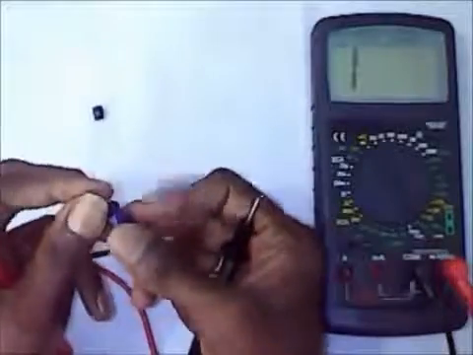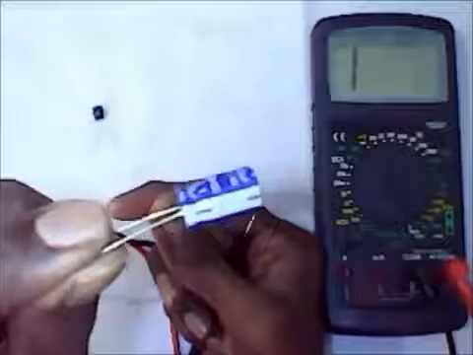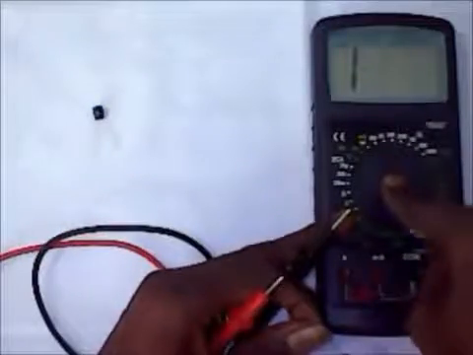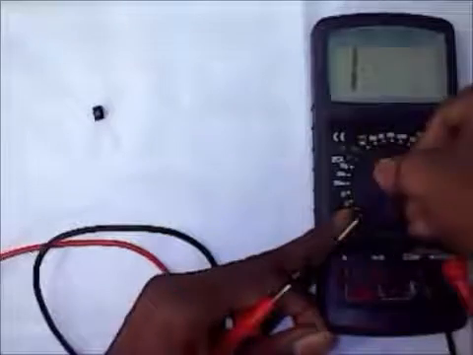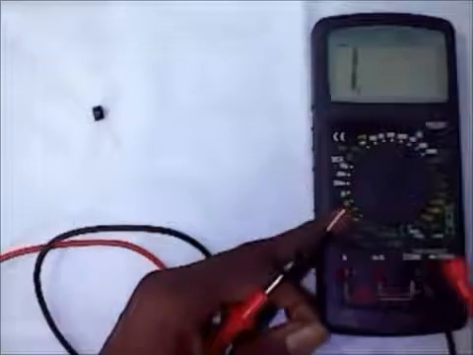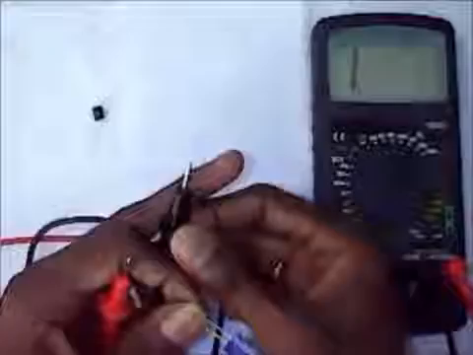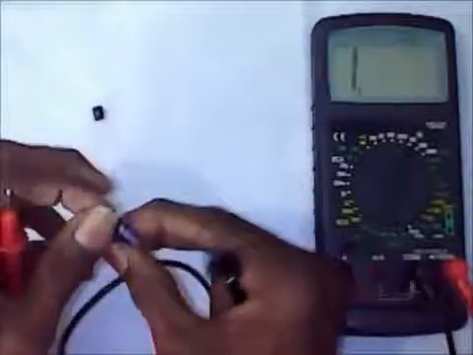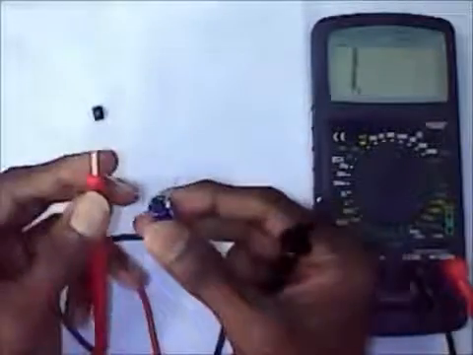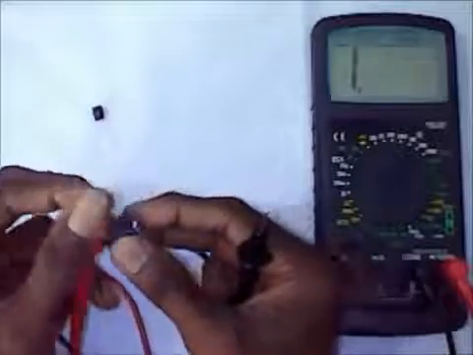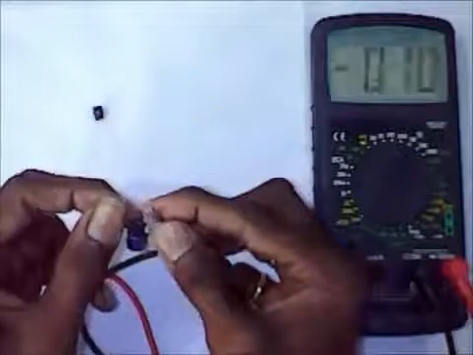Now in the same way you can check these electrolytic capacitors. For that you have to change the position of this switch. Put this in the 2 mega ohm range in particular. Now we have this capacitor, two terminals and the two probes. Connect the two terminals to the two probes randomly.